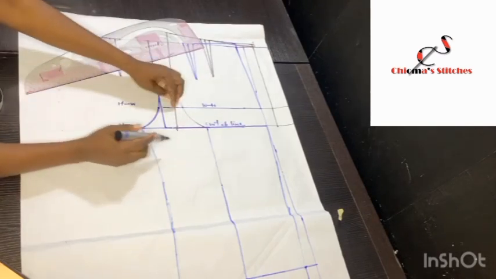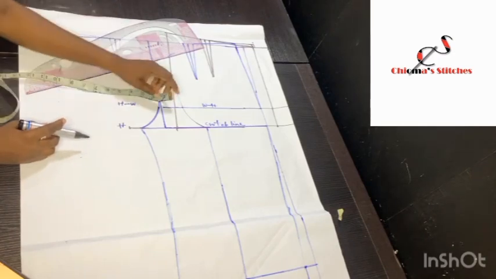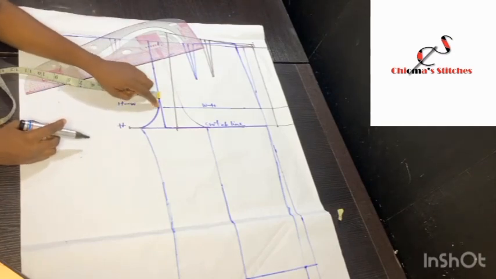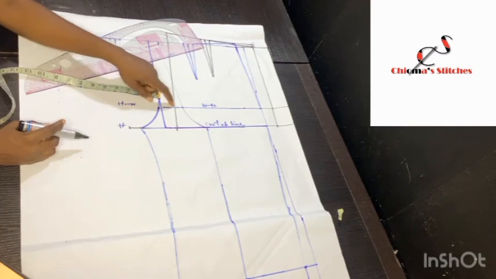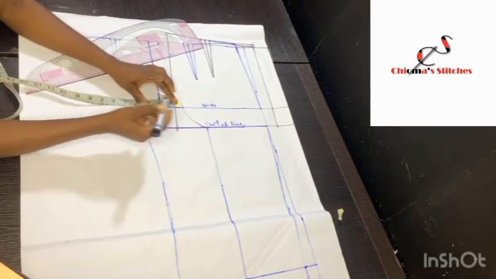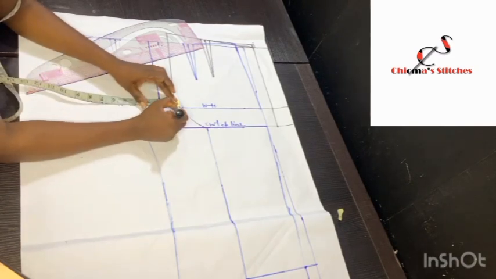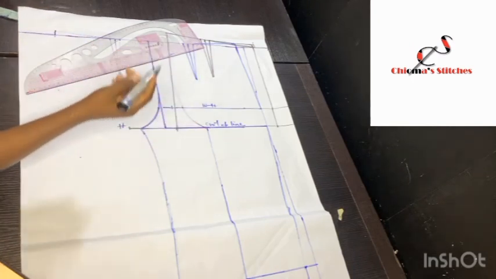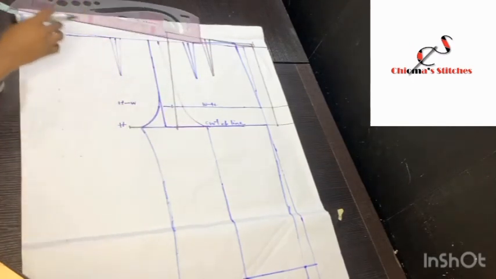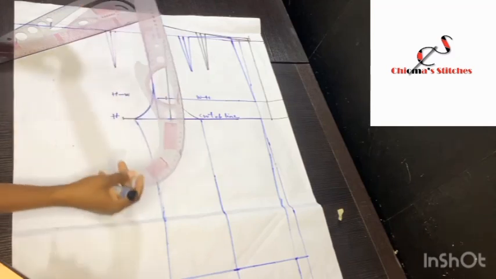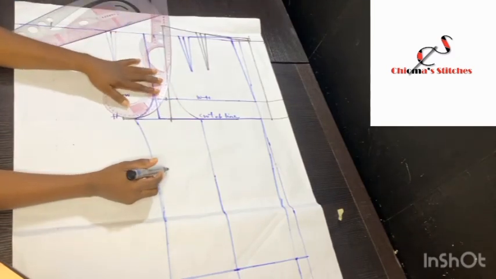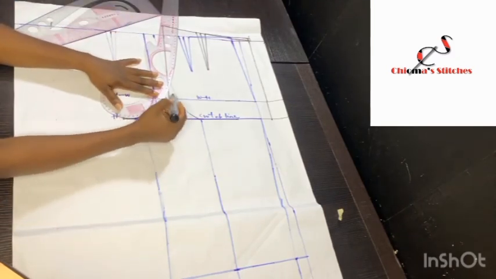And then from this new line, I'm going to come out by 0.25, which is what we did for the front piece. So from here I'll come out by 0.25, 0.25 being half of half an inch. And then I'm going to be using my ruler to connect this line to the 0.25.